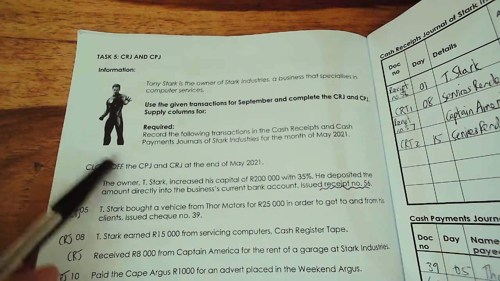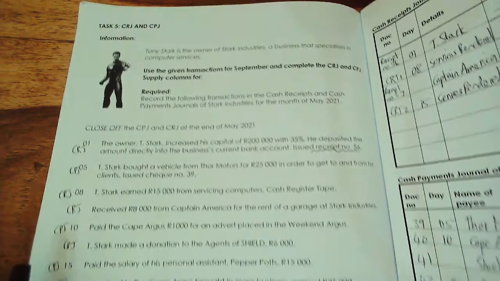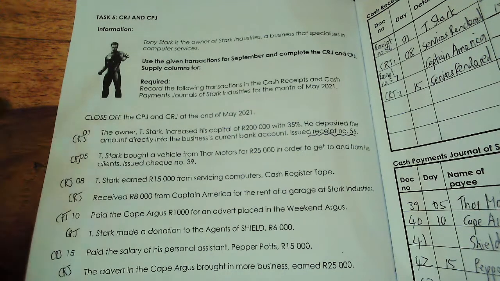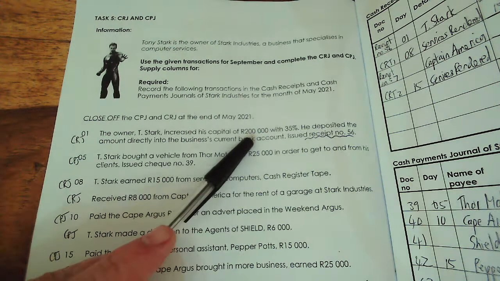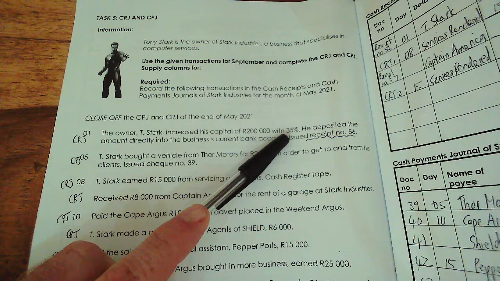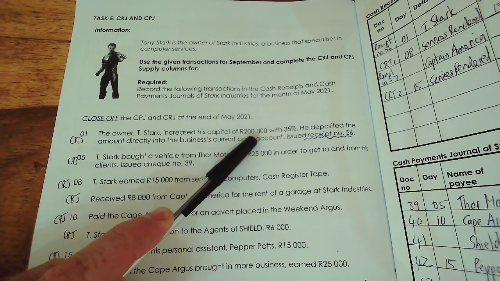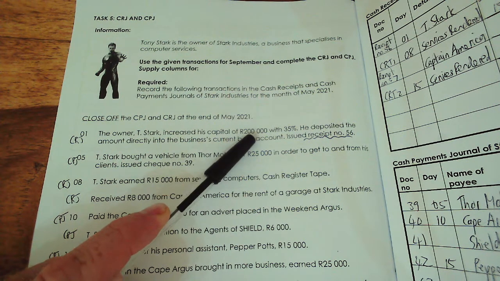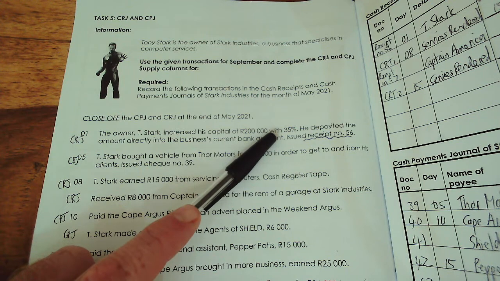Okay, close of the journals means you're adding up the totals at the end of the month really. Okay, so first transaction, day 1, the owner T stock increased his capital contribution of 200,000 by 35%. So basically we increased the 200,000 by 35%, so you take 200,000 times 35% and you get 70,000 then.